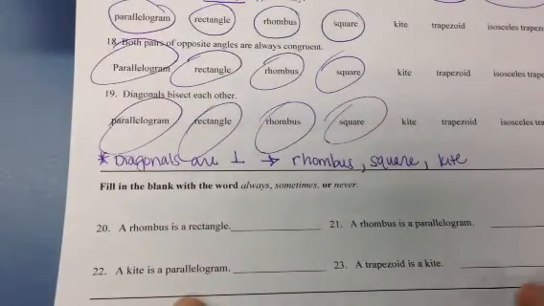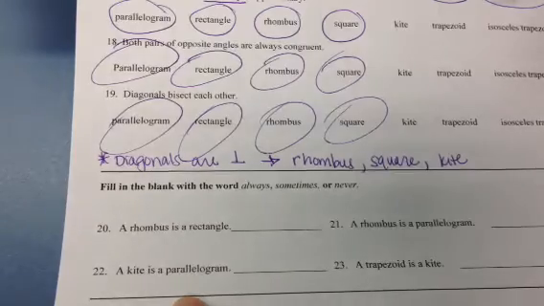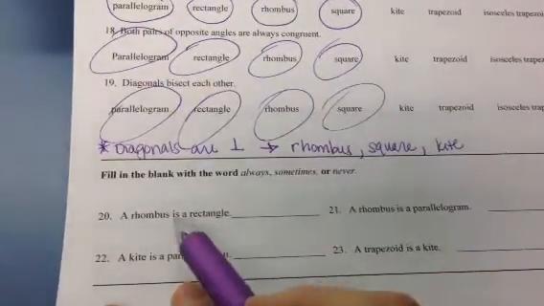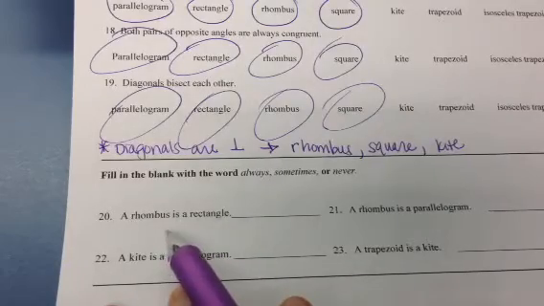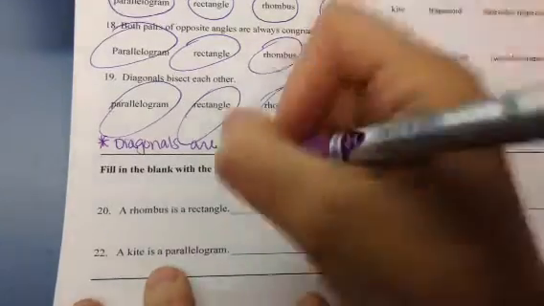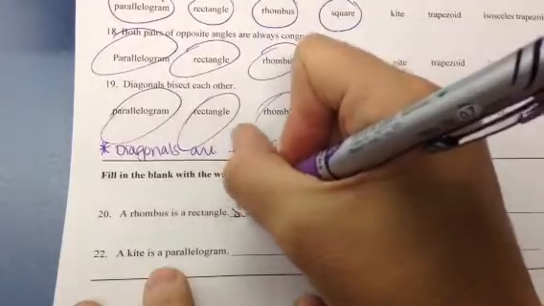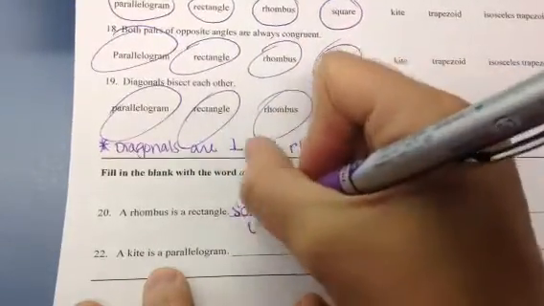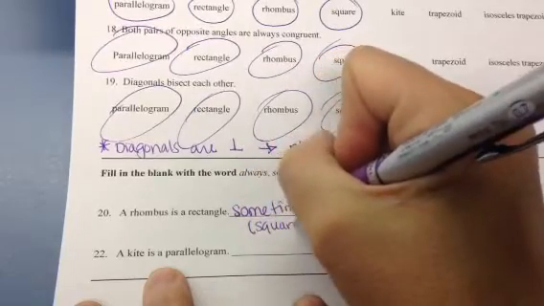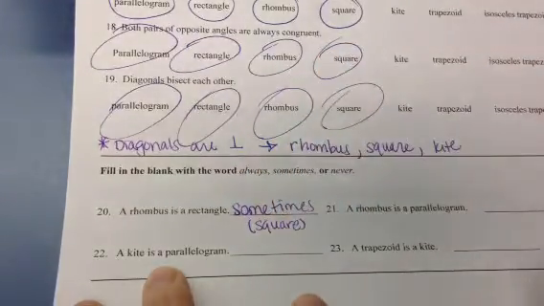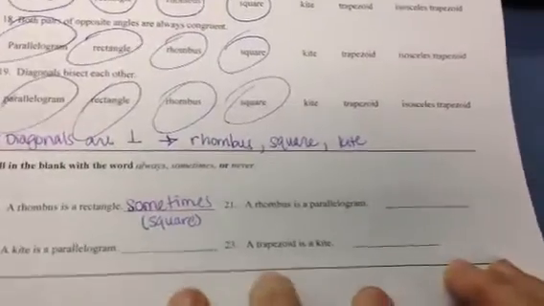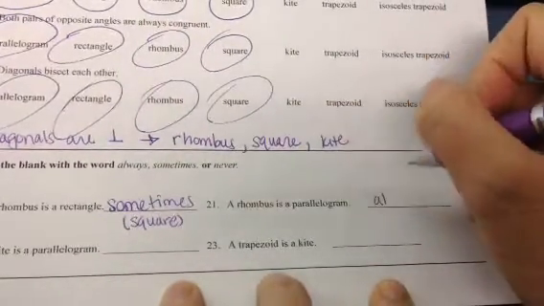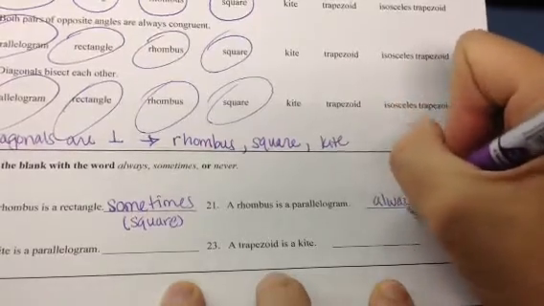All right, 20 through 23, we're doing always, sometimes, or never. So a rhombus is blank a rectangle. A rhombus is sometimes a rectangle. And when it is, it's called a square. So keep that in mind. A rhombus is a parallelogram. It's always a parallelogram. It is a type of parallelogram.